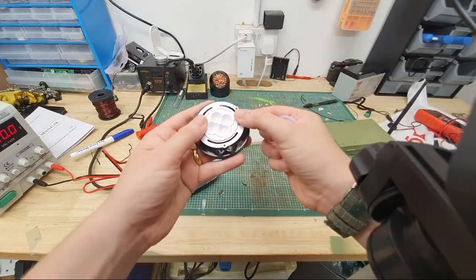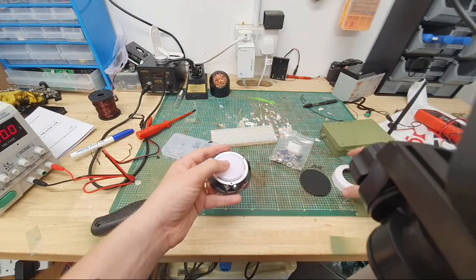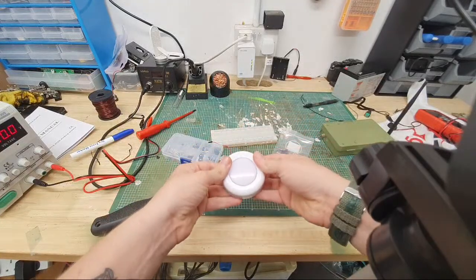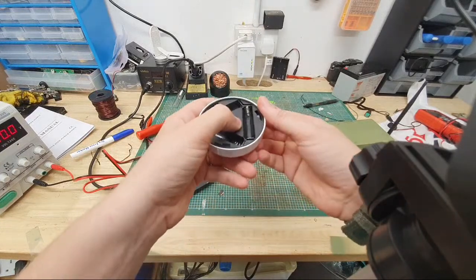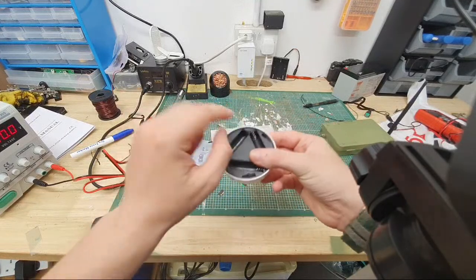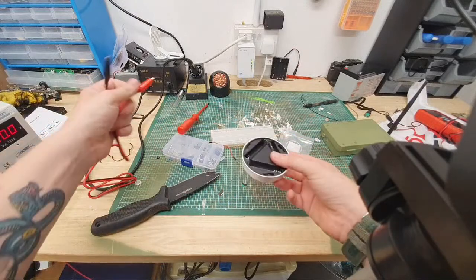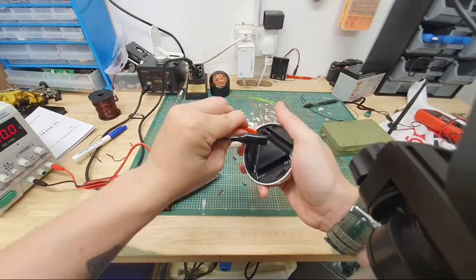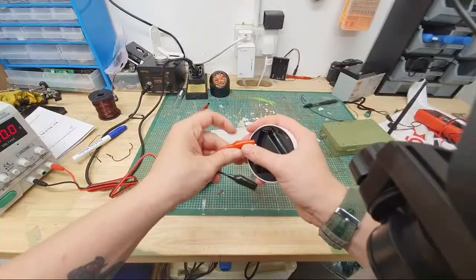Okay. Let's put you and you back on. There we go. Okay, so it's these two. That's positive. That's negative. There. Easy when you know what you're looking for, eh? So let's just jam this into there. Come on. Get in there.